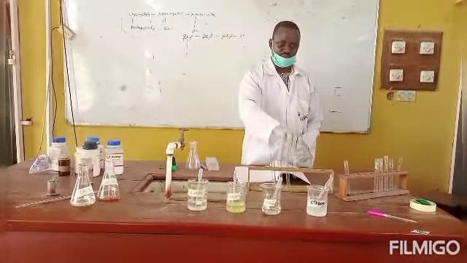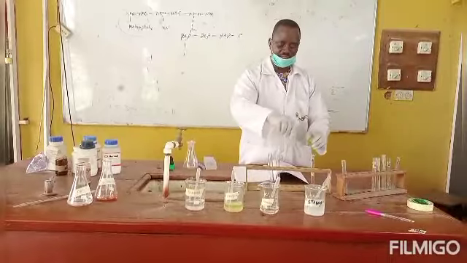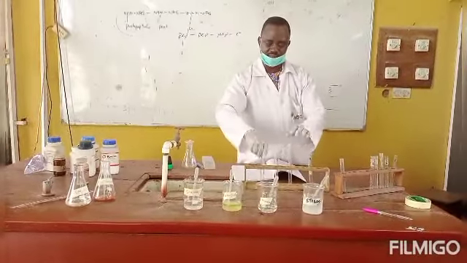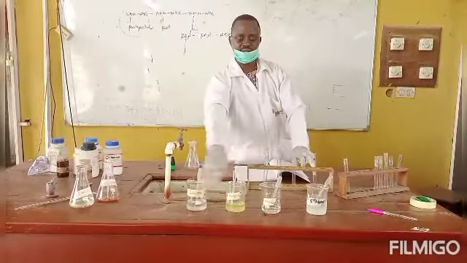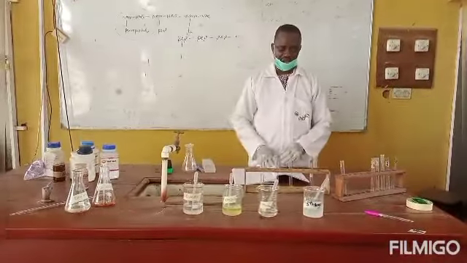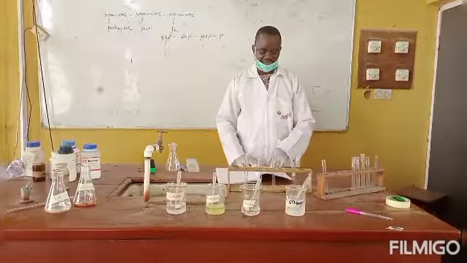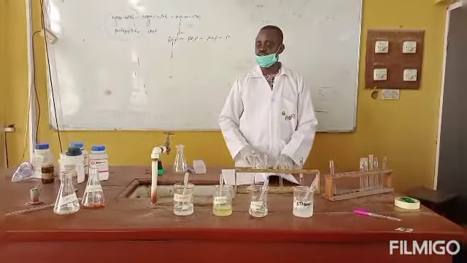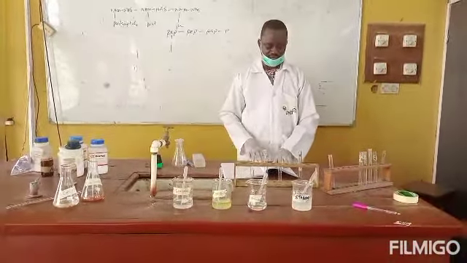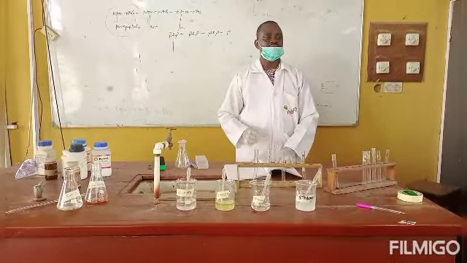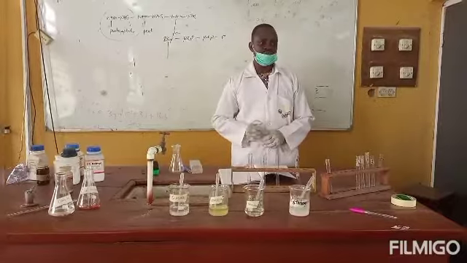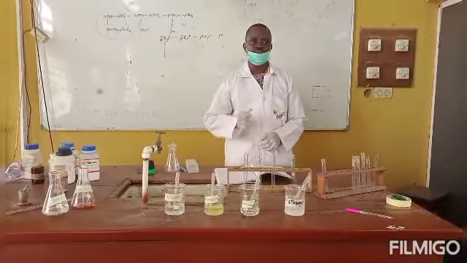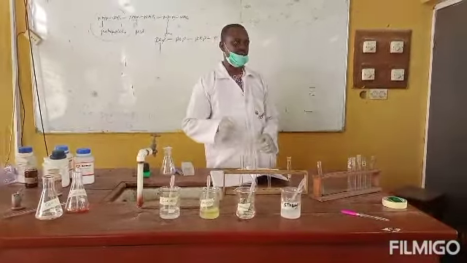Into each of the test tubes, I will take 2 ml of each of these carbohydrates. Thereafter, 2 drops of alpha naphthol solution will be added to it, while 2 ml of conc sulfuric acid, H2SO4, with IUPAC name of tetraoxosulfuric acid, will be added to it.